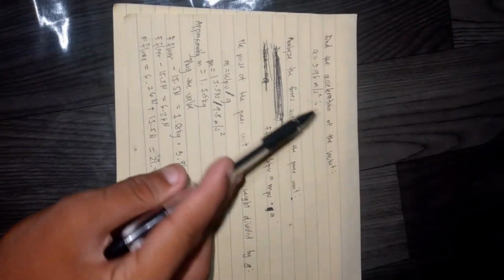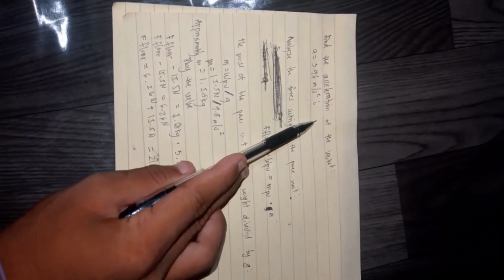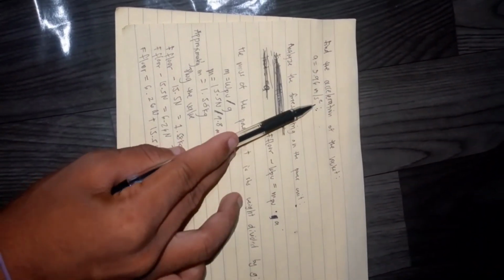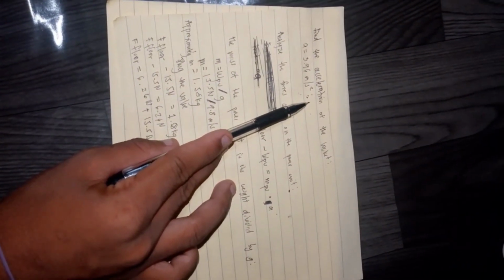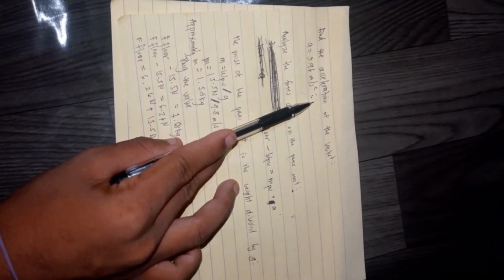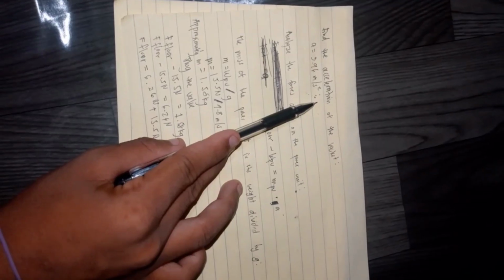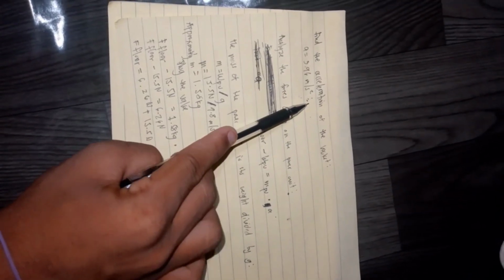When the rocket has ascended to an altitude of 120 meters, calculate the force exerted by the floor on the power unit. So first we need to find the acceleration of the rocket. The acceleration of the rocket is 3.96 meters per second squared.